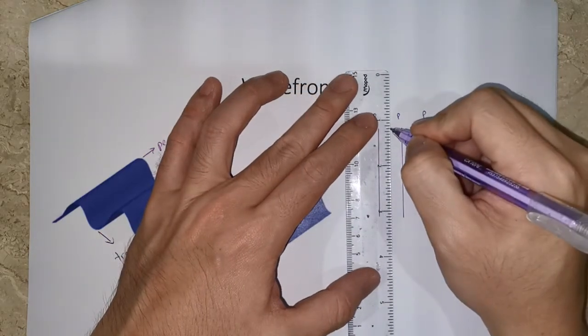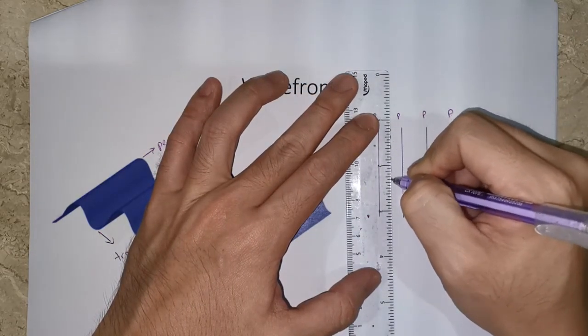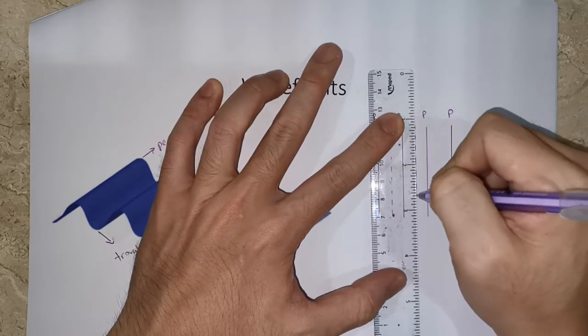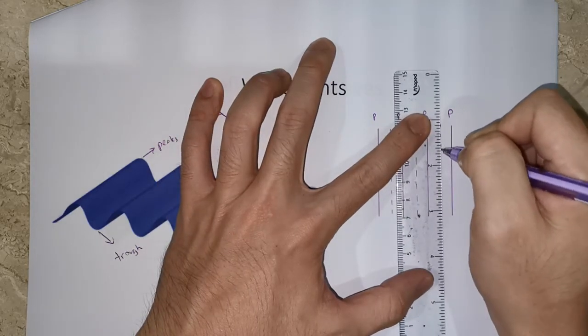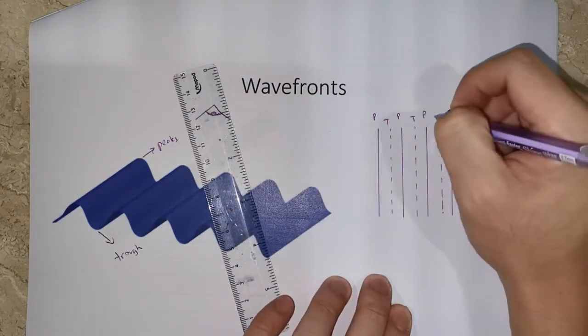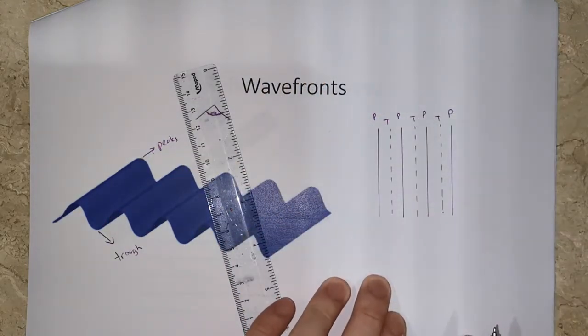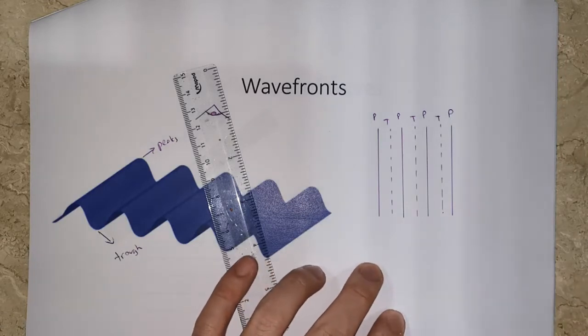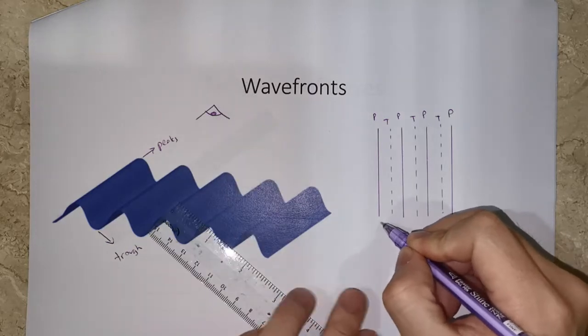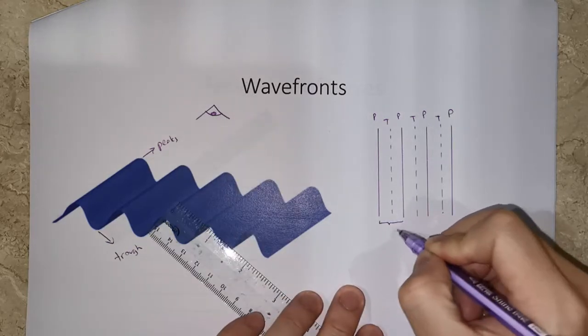Now, I'm going to draw dotted lines to represent troughs. So this is T, T, and T. If you look at these lines, this is known as a wavelength.